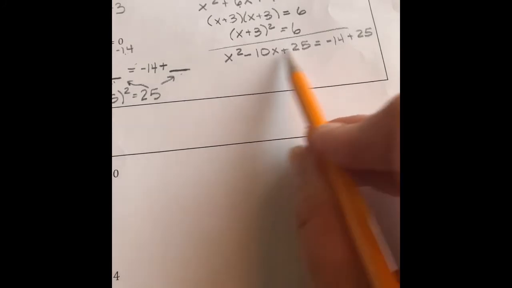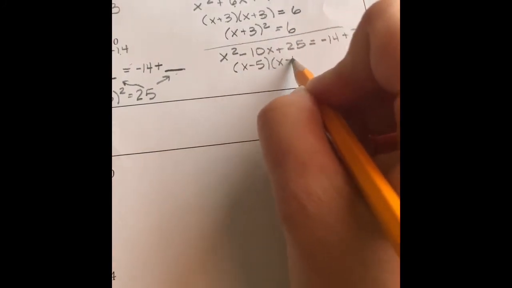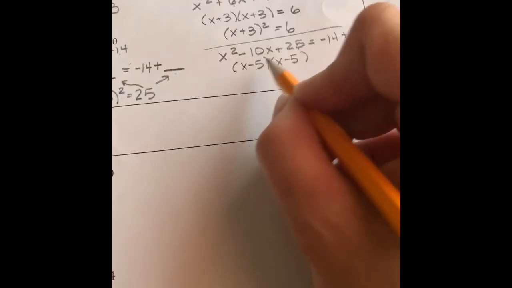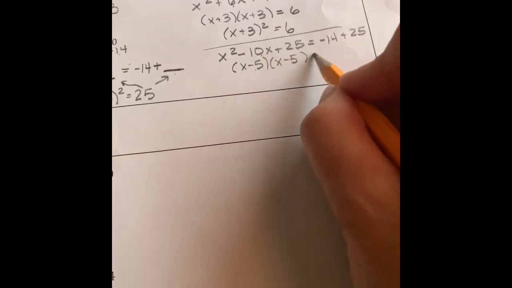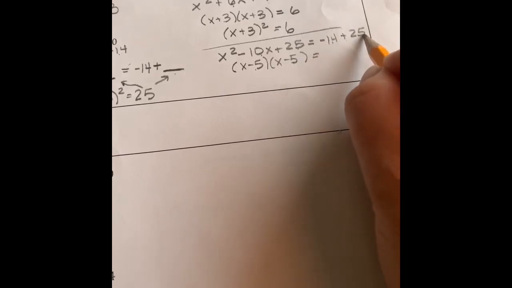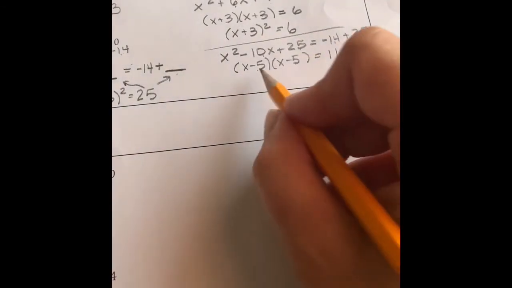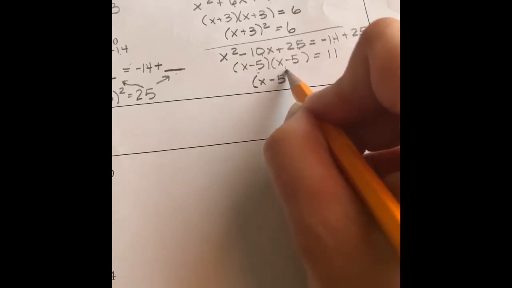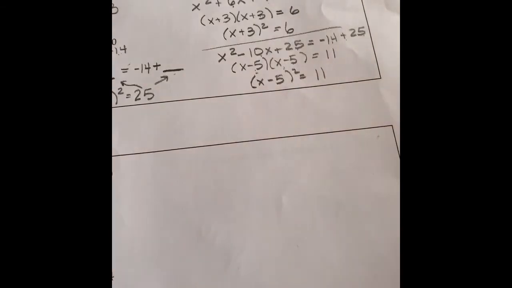So now I can factor this. So I have x minus 5 and x minus 5, because negative 5 times negative 5 is 25, and negative 5 plus negative 5 is negative 10, and that's going to be equal to negative 14 plus 25, which is 11. Remember, since these are both the same thing, we're going to write that one time, square it, and that will be equal to 11. And that's as far as we're going to take that one.